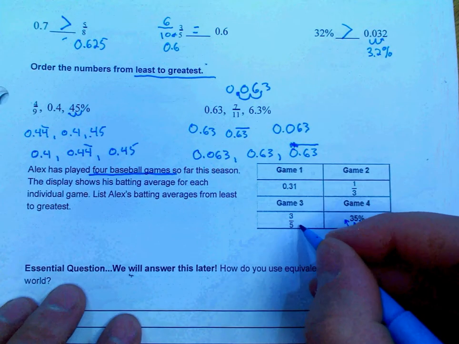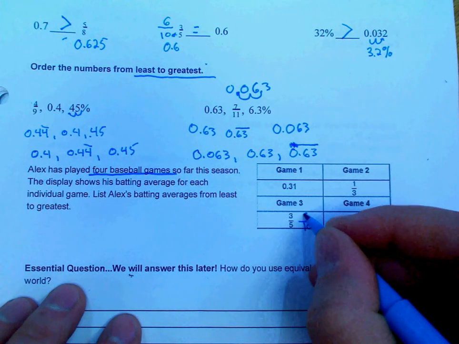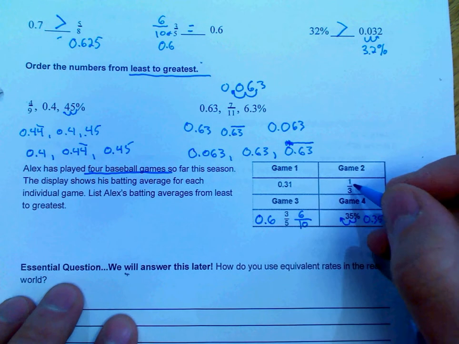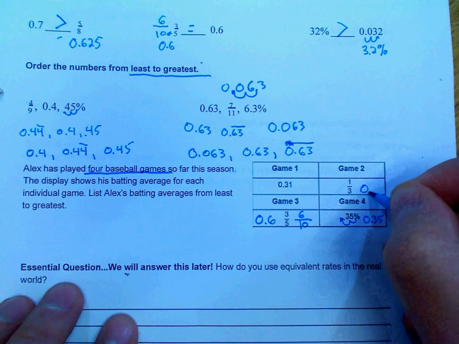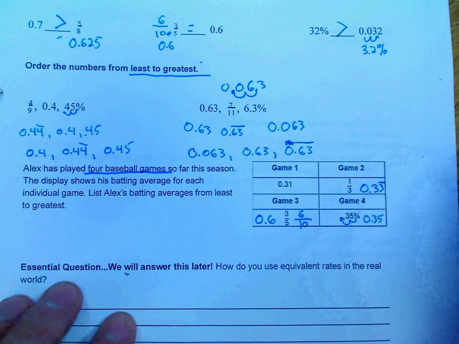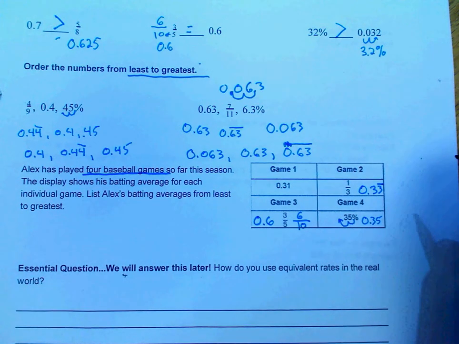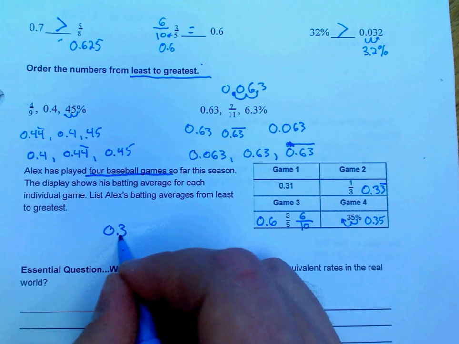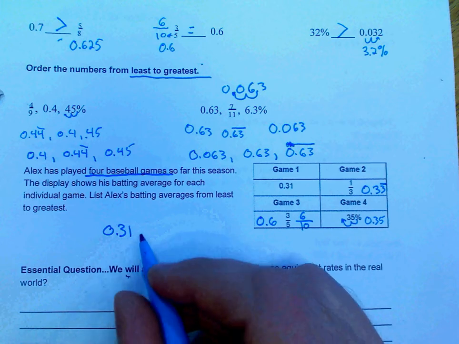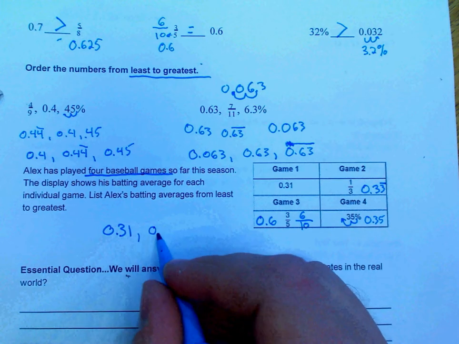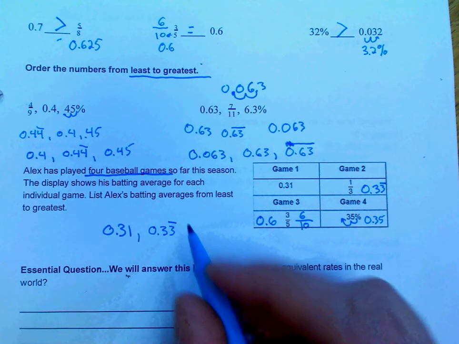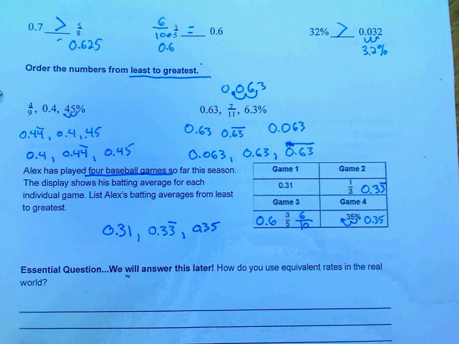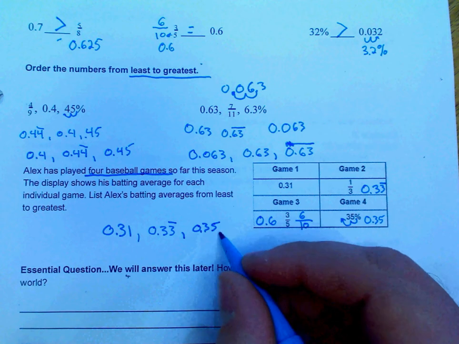Change this to tenths, which is times 2, and that's 6/10. And then 1/3 is 0.33 repeating. So that 3 keeps on going. So from smallest to largest, I have game 1, which is 31 hundredths. Game 2, which is 33 hundredths repeating. Game 3, which is 35 hundredths. And then game 4, which is 6/10.